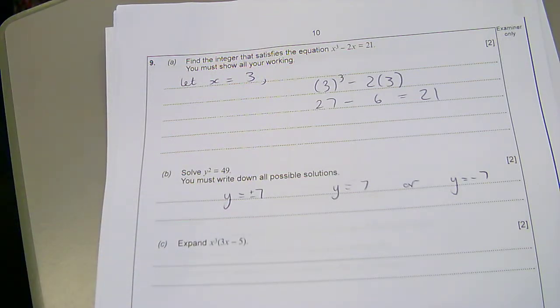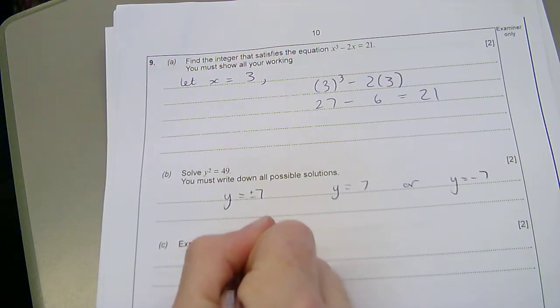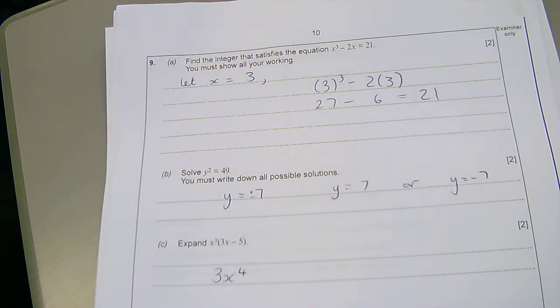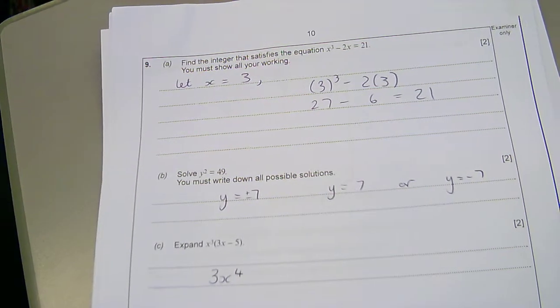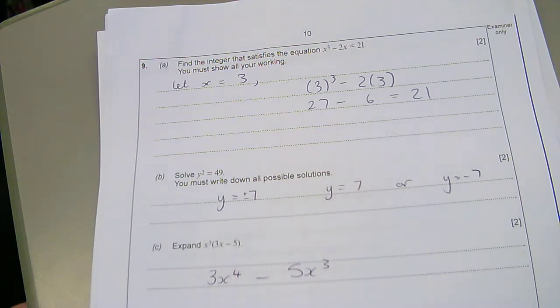Make sure that's phones off, please. Expand the other one, or the one below it, C. That's not been your holiday alarm, is it? What's your alarm? No, it wasn't me. 5x cubed, sorry. All good?